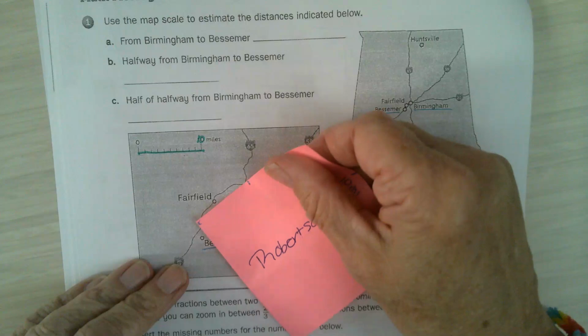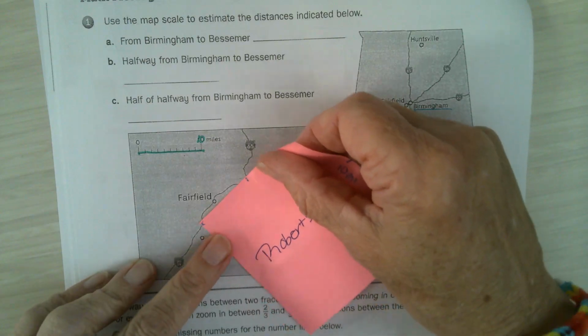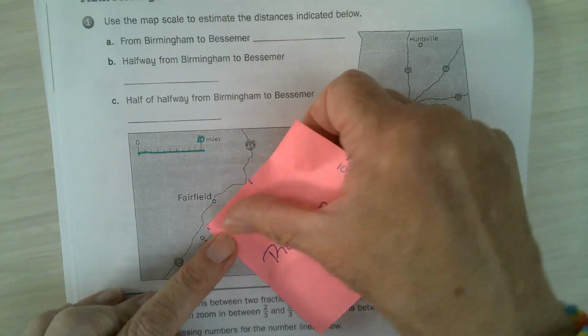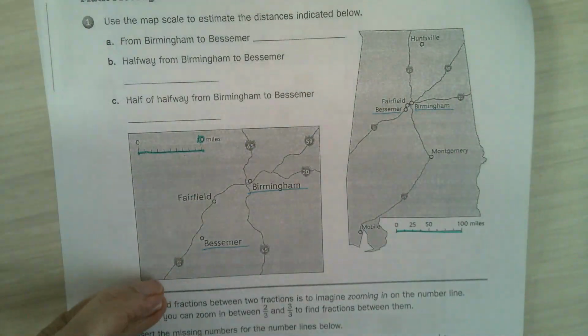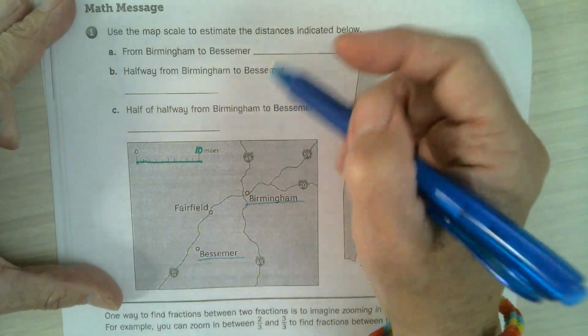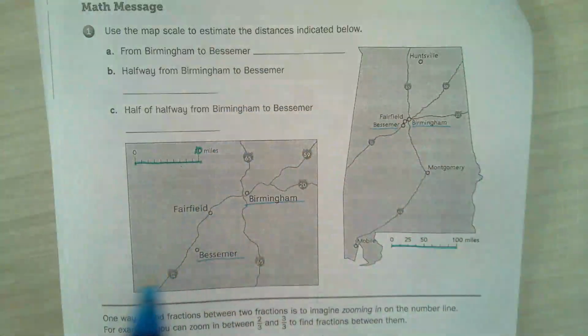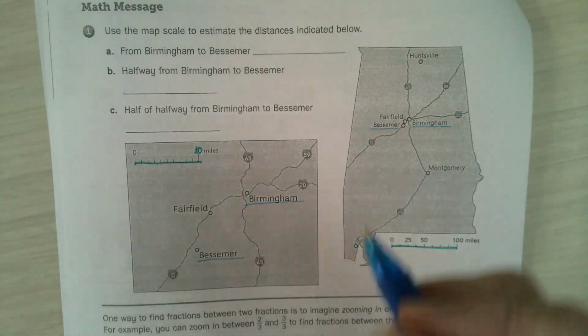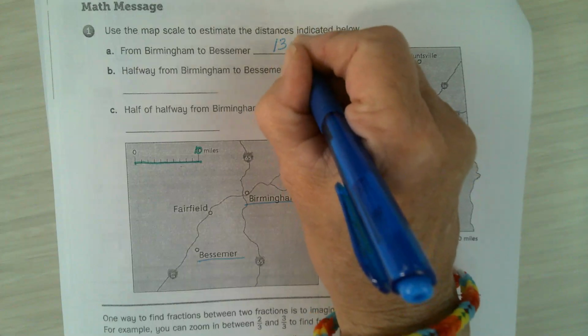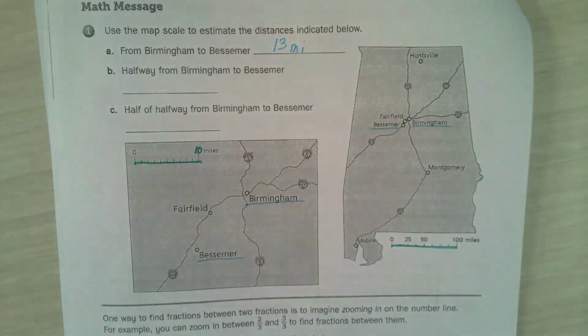Well, this is 10. It's more than 10, isn't it? We can have different answers. I want you all to put down an answer of how far you think it is from Birmingham to Bessemer. I'm going to say that it is going to be about 13. Did anyone else put 13? Did any of you have 12? 12 is another one. I was thinking, do I want to put down 12 or do I want to put down 13?